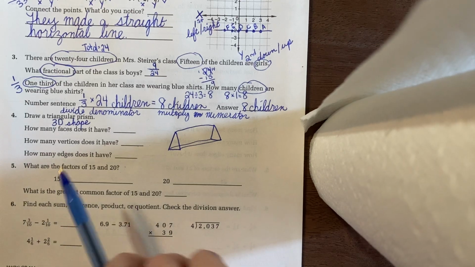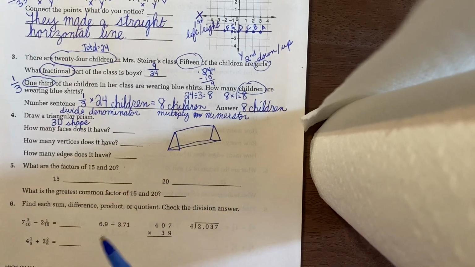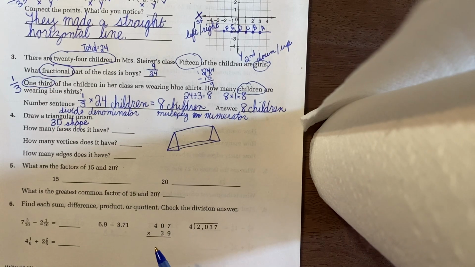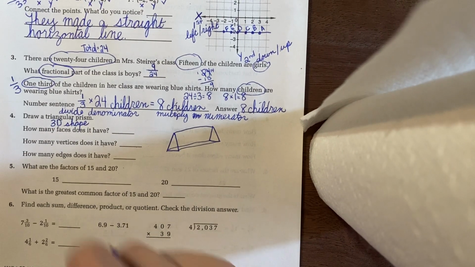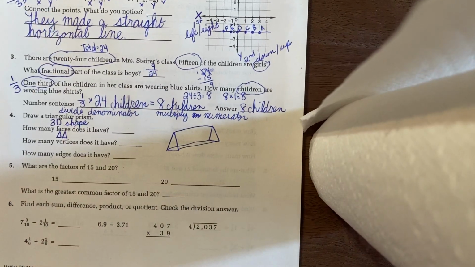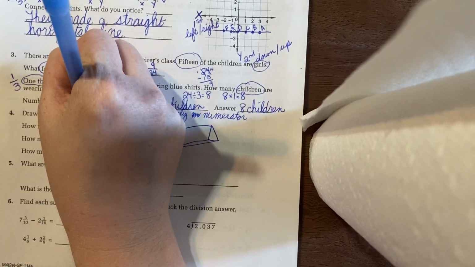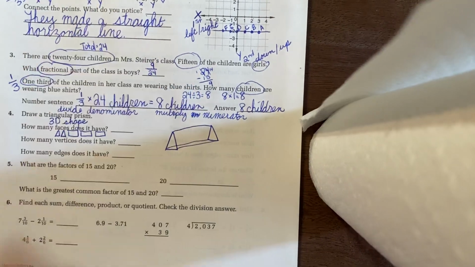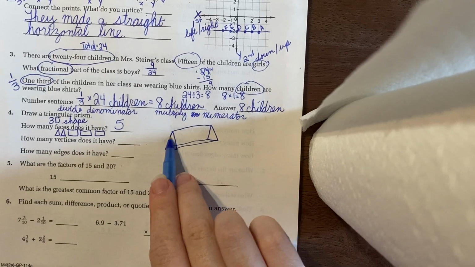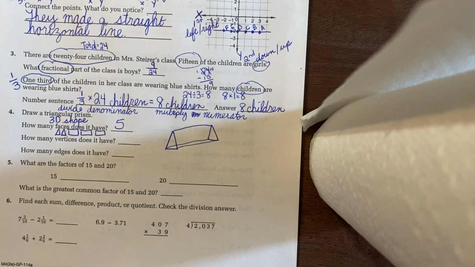Okay, this next question, and so that's triangles on the side and 3 rectangles connecting it. How many faces does it have? A face is any flat surface. Okay, so the faces that this has, it has 2 triangular faces and 3 rectangular faces. That means in total, the amount of faces that it has is 5. Okay, the faces of the triangle parts and the rectangle parts, those are the flat shapes, the faces.